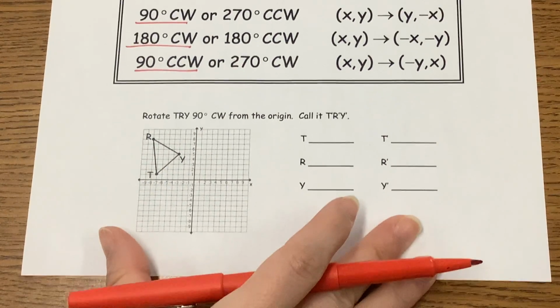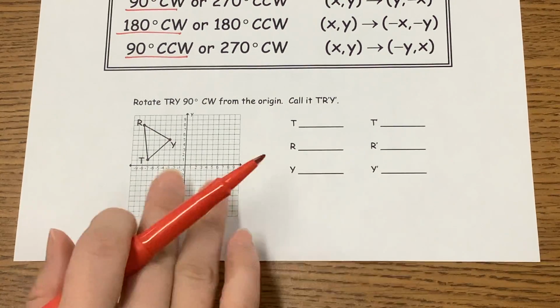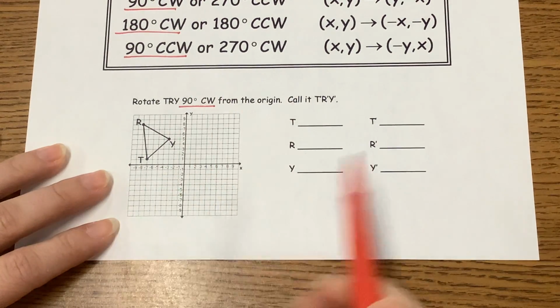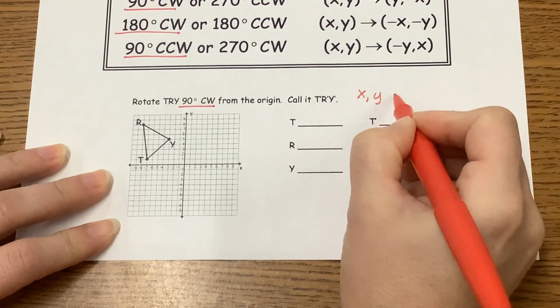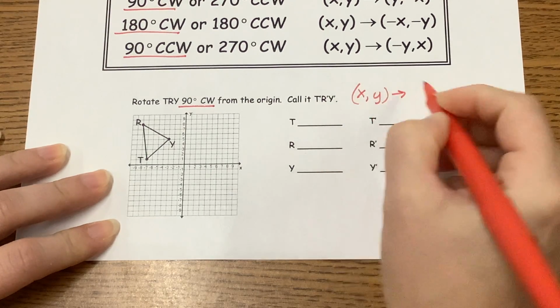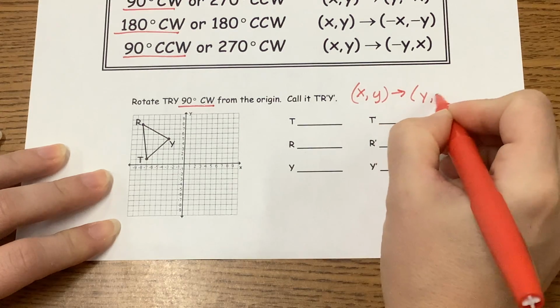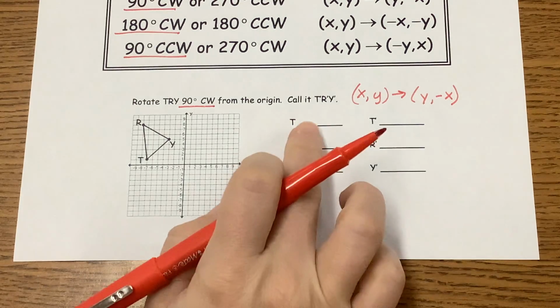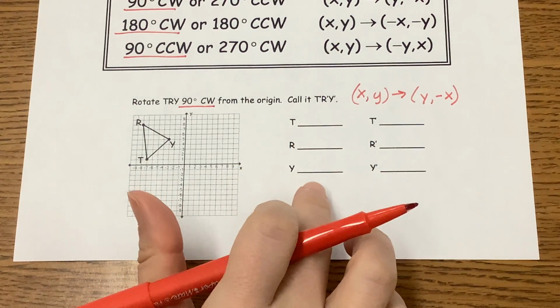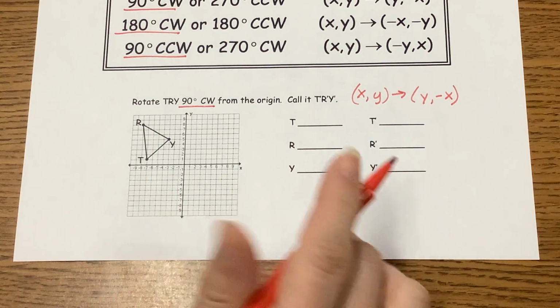So we are going to do this next example. This says 90 degrees clockwise. So that rotation rule is to take X and Y and swap them, and then change the X. Okay, so first we would need to record what the original points are, so the pre-image points.